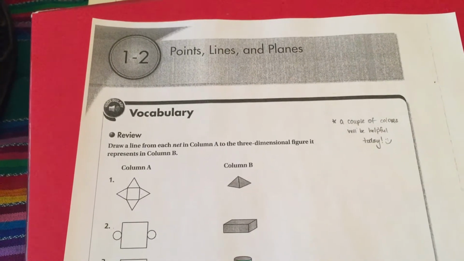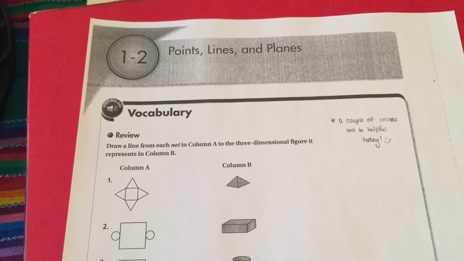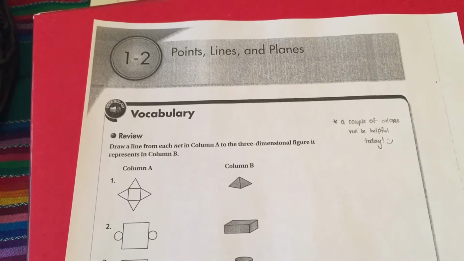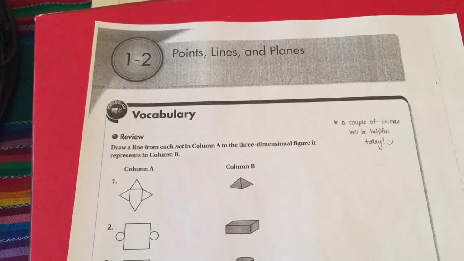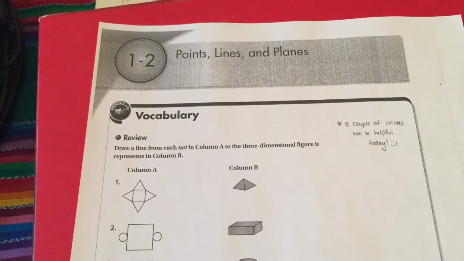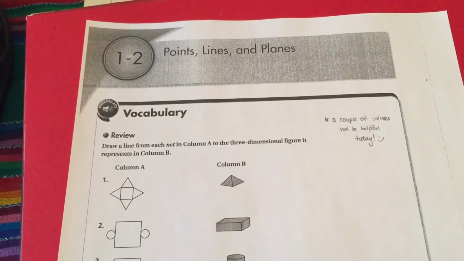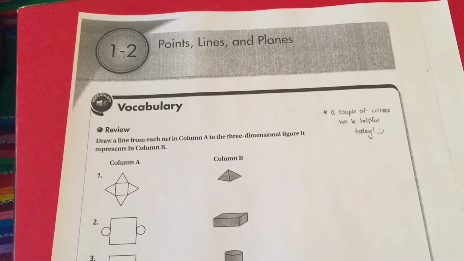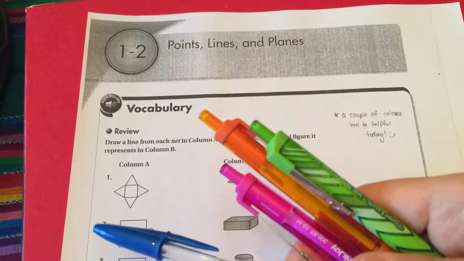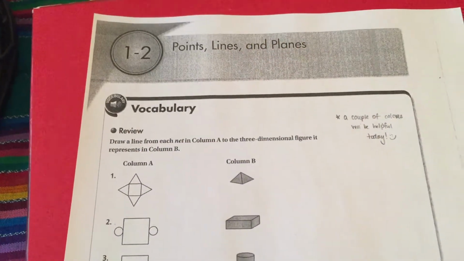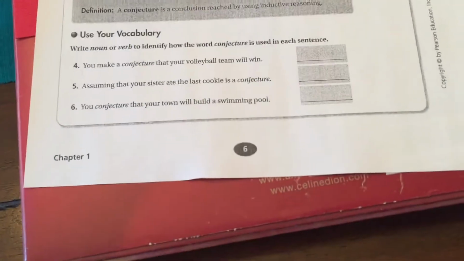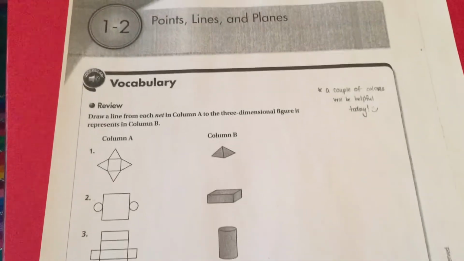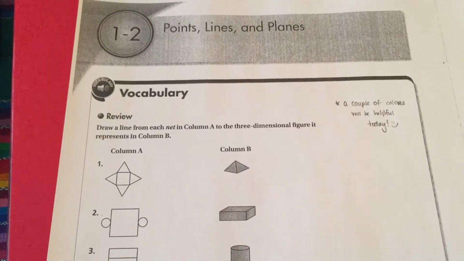Couple reminders to stay focused. Have your headphones in. Your phone is out of sight, out of mind. The tabs on your computer are closed. Those should all help. As you can see, a couple of colors will be helpful today, so I'm going to be using some colored pens. And we are on page 6 in the Student Companion.